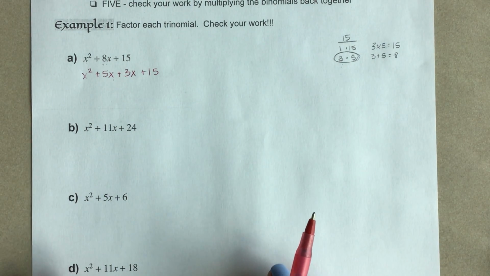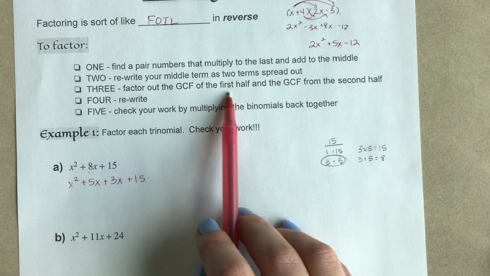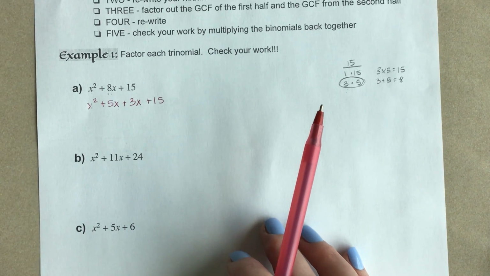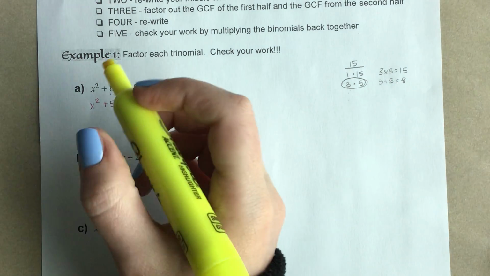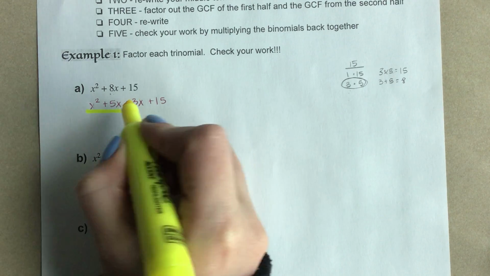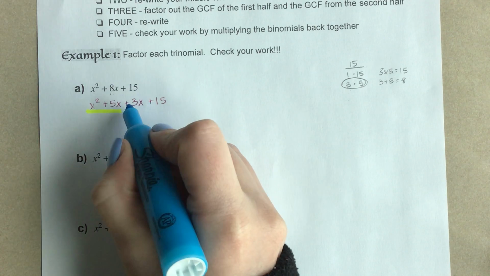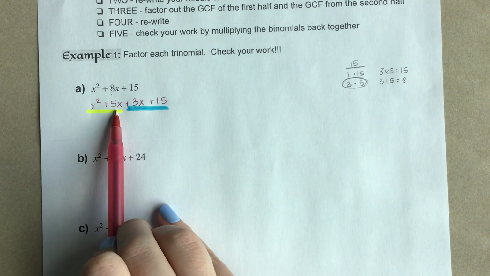Okay, now it says for step 3, so we did step 1 and then we did step 2. Step 3, it says factor out the GCF of the first half and the GCF of the second half. So when we're looking at this, what we want to do is look at this like the first half and the second half. I have x squared plus 5x for the first half. And then I have 3x plus 15 for the second half of this. And what I'm going to do is try to find the GCF or the biggest number in common with both of these. So looking at the first half, I have x squared plus 5x.